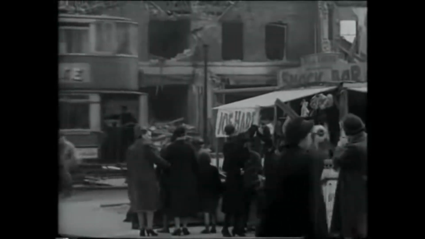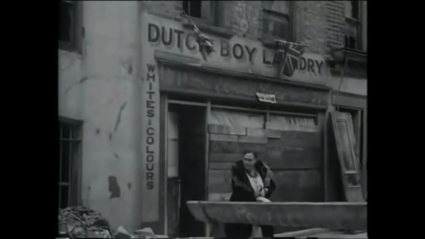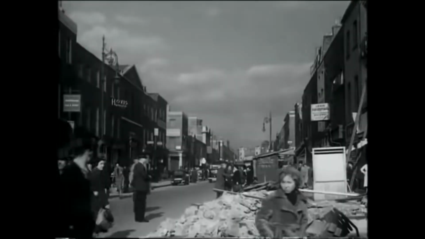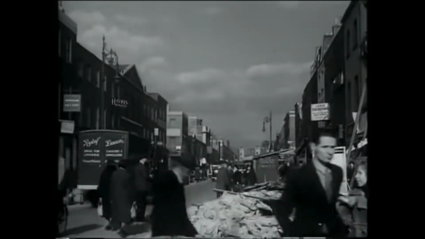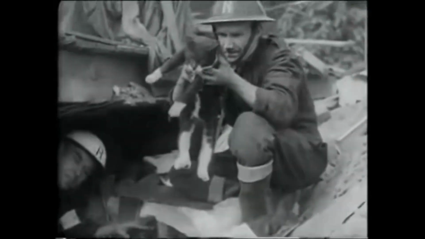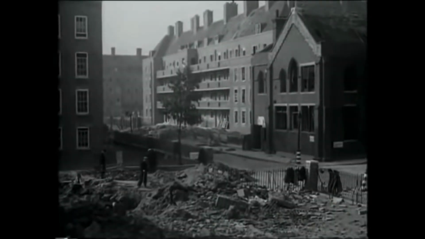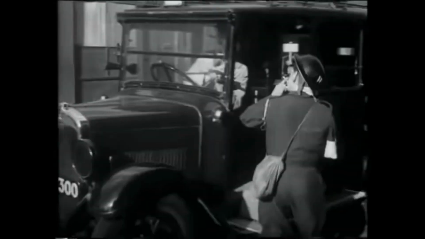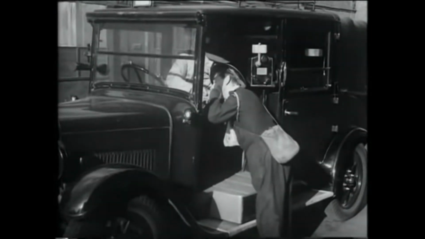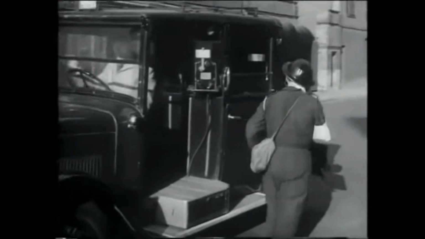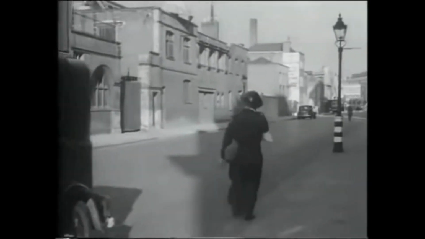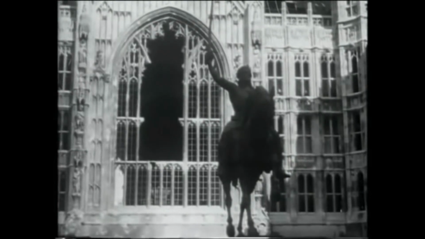They will drop thousands of bombs, and they'll destroy hundreds of buildings, and they'll kill thousands of people. But a bomb has its limitations. It can only destroy buildings and kill people. It cannot kill the unconquerable spirit and courage of the people of London. London can take it.